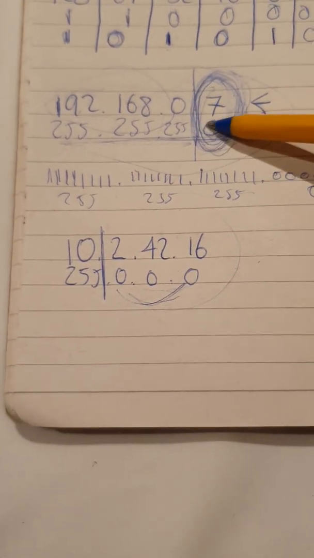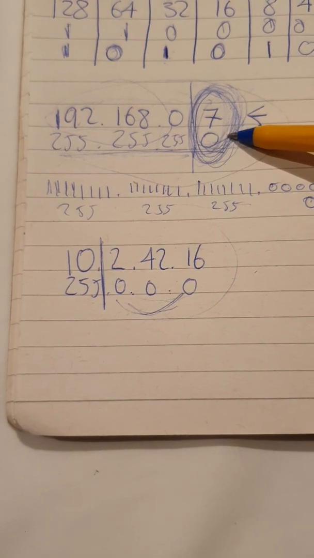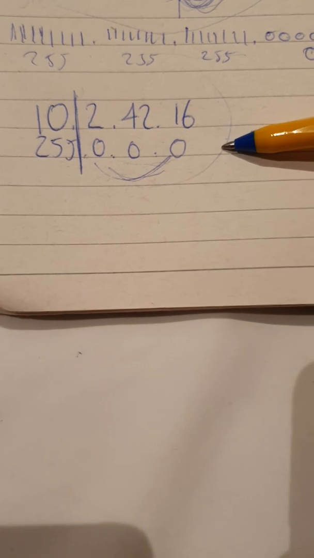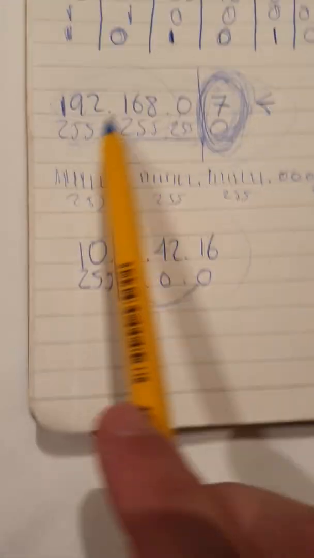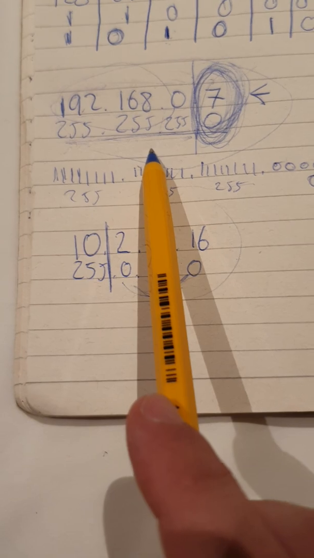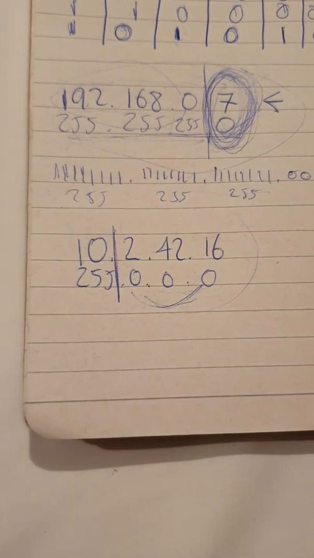And something I should explain, just as a side note in case this is confusing. You might be thinking, why does this Class C address have a subnet mask of 255.255.255.0, but this Class A address just has 255.0.0.0? Why can't it also have 255.255.255.0? That's just because of the class system. If it's Class A, this is what you're going to go with. If it's Class C, this is what you're going to go with. If it's Class B, can you guess what you're going to go with?